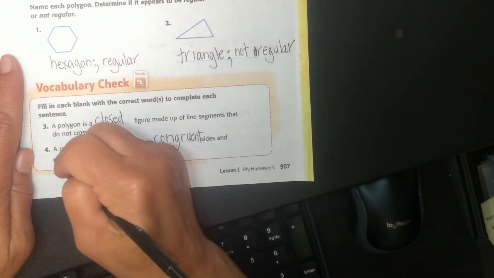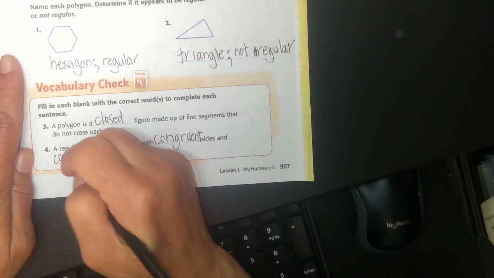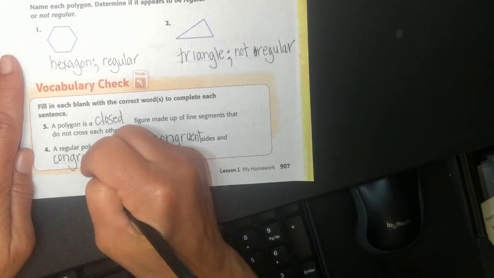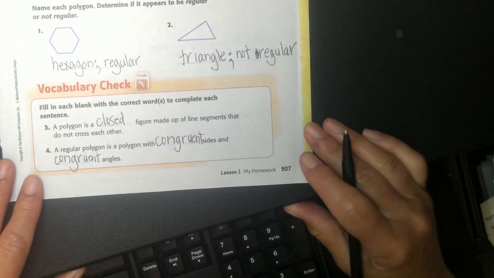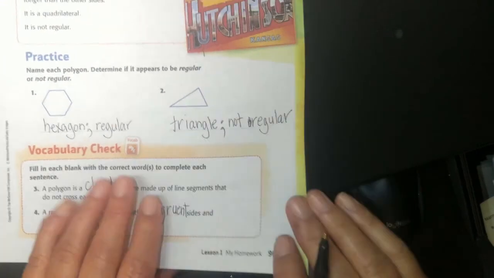So, new word for you. Maybe you've heard this word before. Congruent means equal, the same, lo mismo. I don't know why we can't just say equal, but we like to use different words.